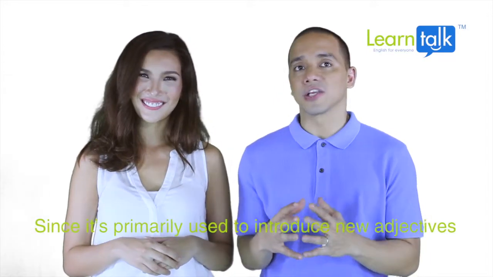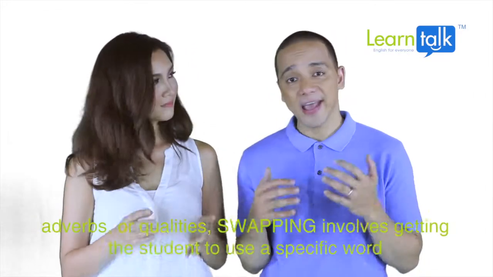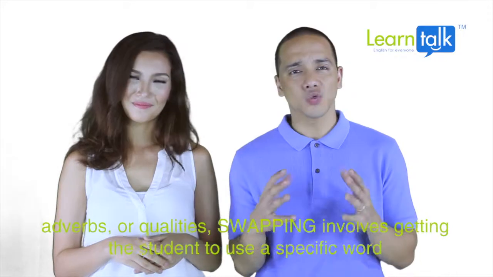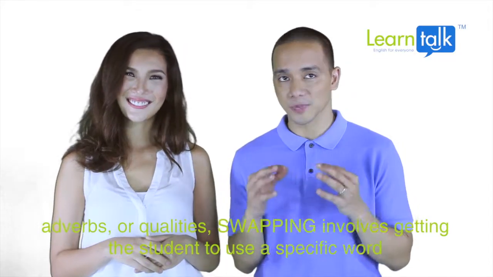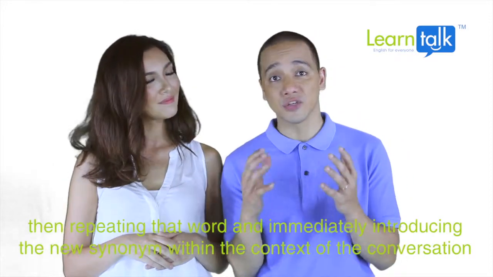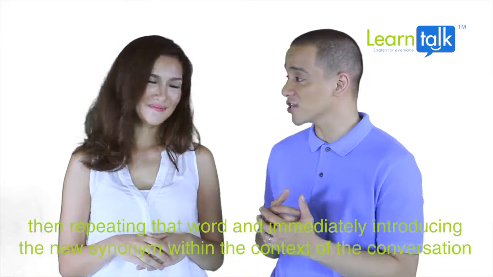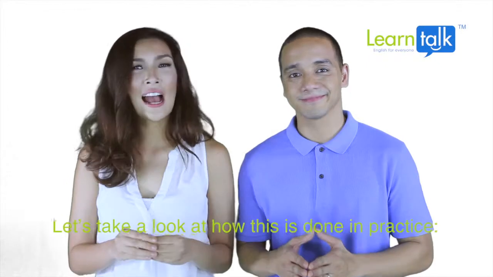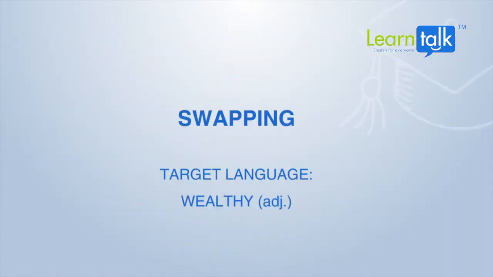However, you'll have to be very careful with the timing if you want this technique to make an impact. Since it's primarily used to introduce new adjectives, adverbs, and qualities, swapping involves getting the student to use a specific word, then repeating that word and immediately introducing the new synonym within the context of the conversation. Let's take a look at how this is done in practice.